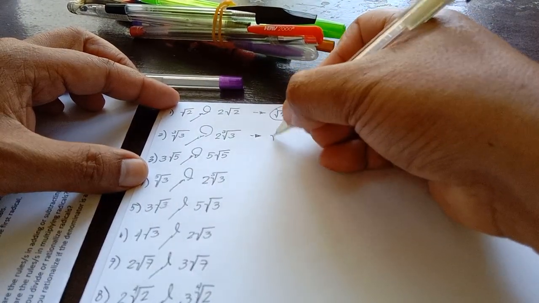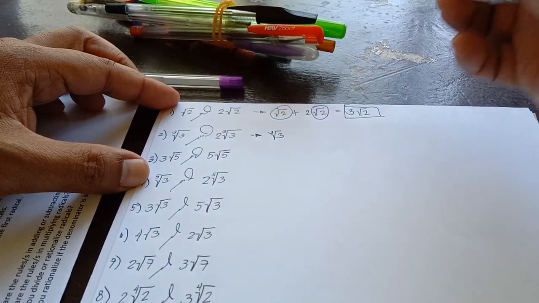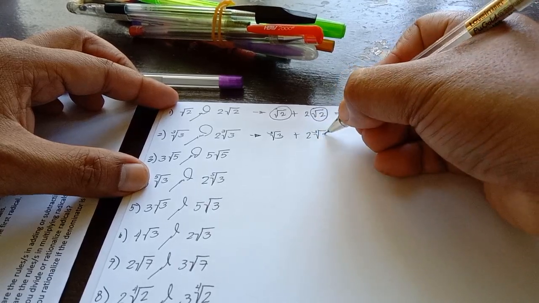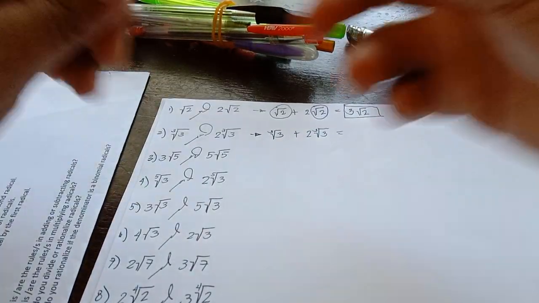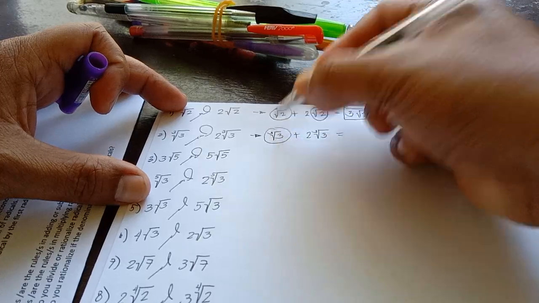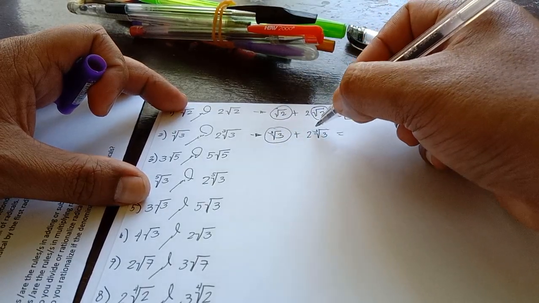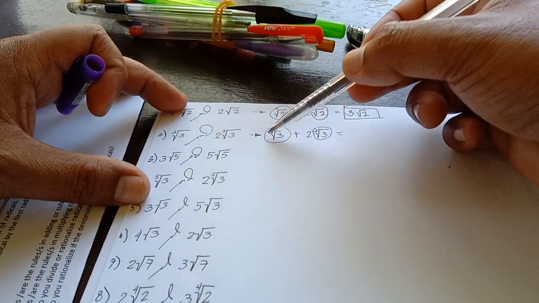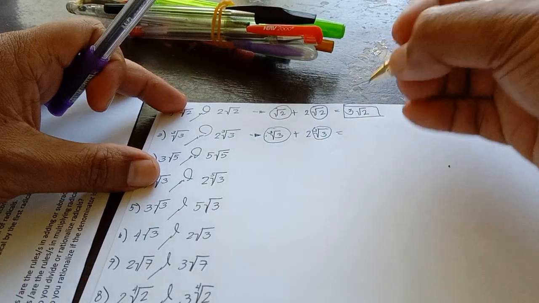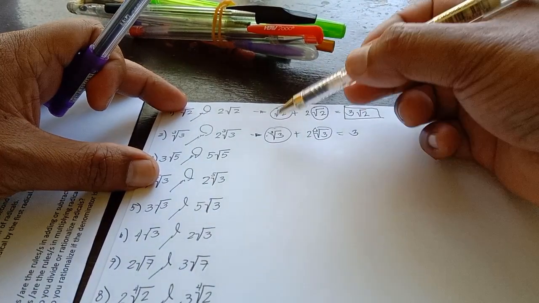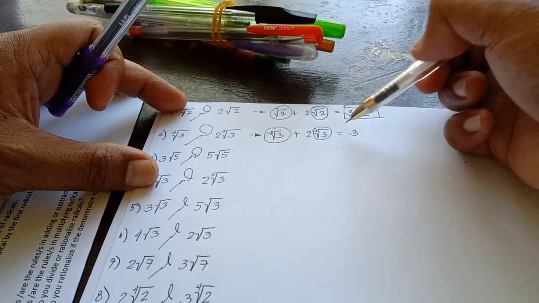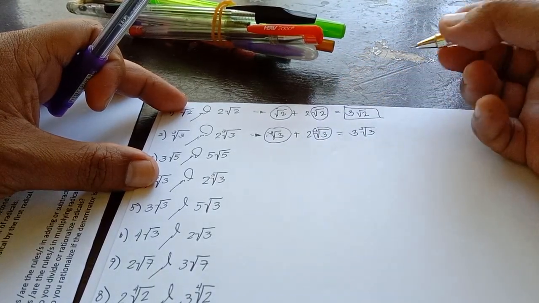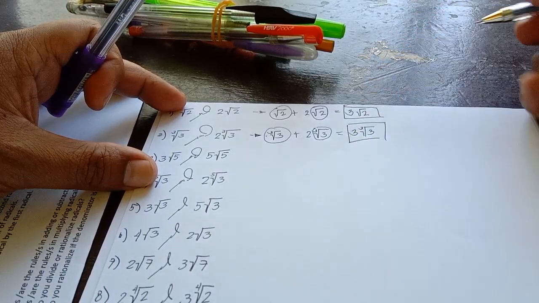Dito naman, the cube root of 3 plus 2 cube root of 3. Meron ako ditong isang cube root of 3. Meron ako ditong dalawang cube root of 3. May imaginary 1 ito, tapos ito yung dalawa. So 1 plus 2, ibig sabihin ang final answer ko ay 3. Addition. And then copy lang yung cube root of 3. Okay? So lagyan natin ng box.